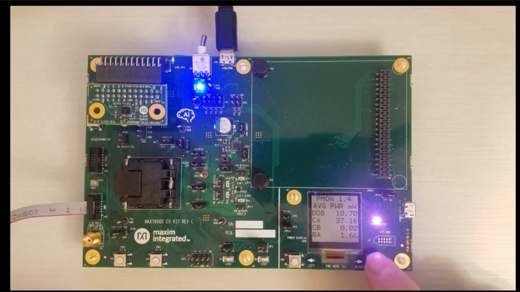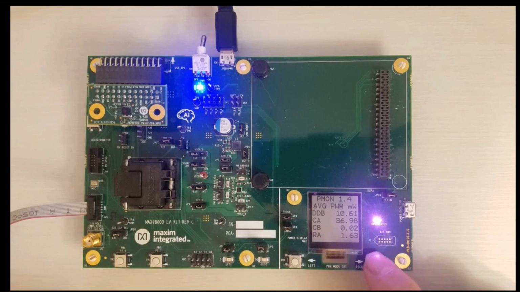And we can use these buttons to navigate to different modes. So we have a CNN power mode, which I'll show you in a minute, system power mode, and then we have sort of digital multimeter type functionality. We can measure the voltage of each rail, the current of each rail, and power for each rail.